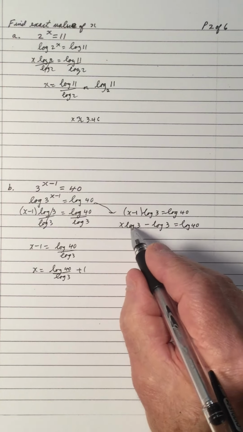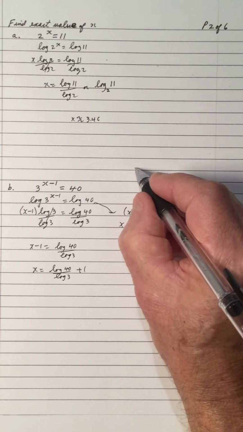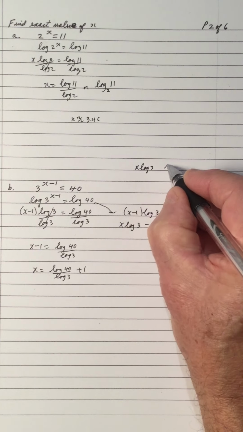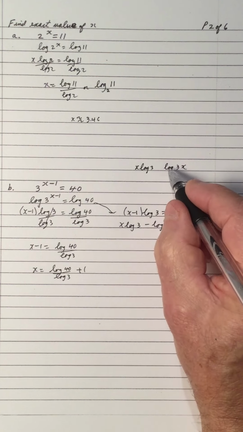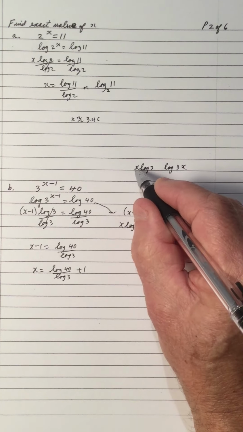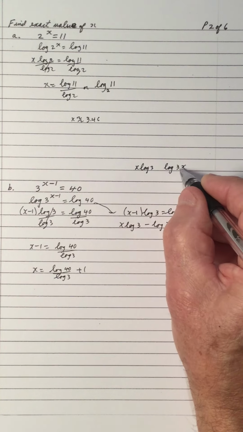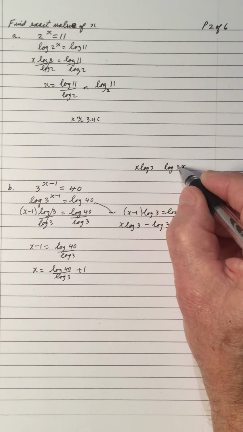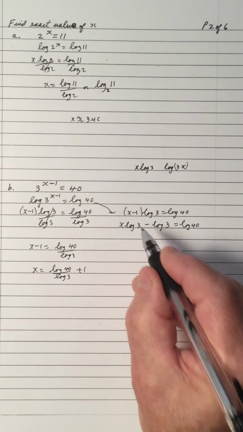Okay, and I just want to explain here. Why did I put the x in front of the log? Well, when I multiply, I wrote down x log 3. I did not want to write down log 3 with an x, because you would think that's the log of 3x. So I put the x in front of the log 3, to say this is x times log 3. It's much better than this, because I don't know if this is the log of 3x. So that's why I put the x in front of the log.